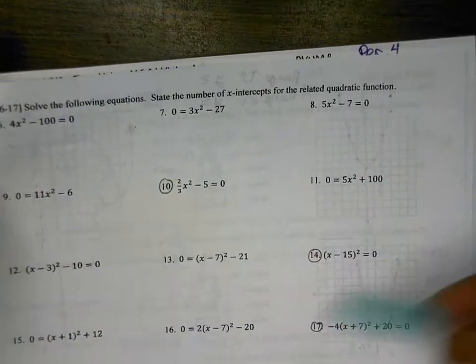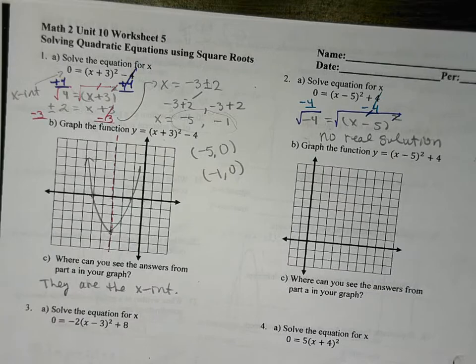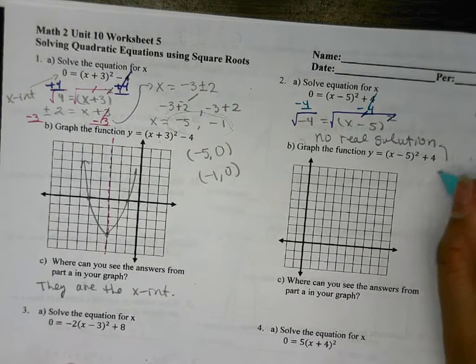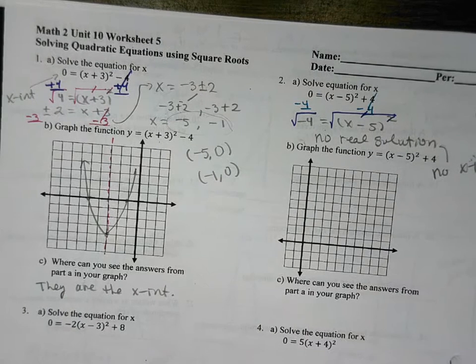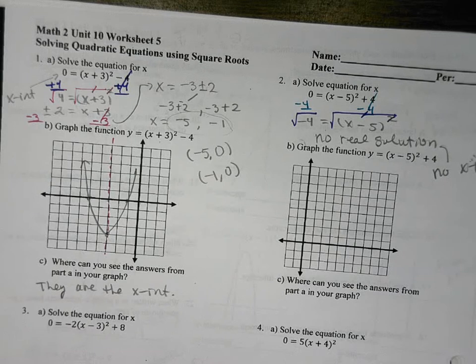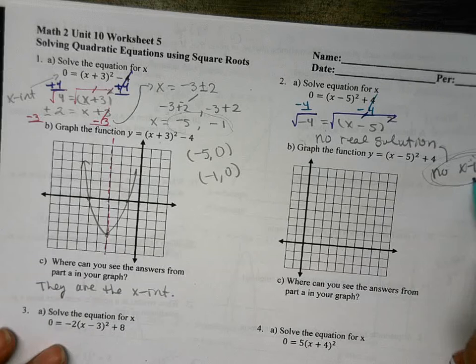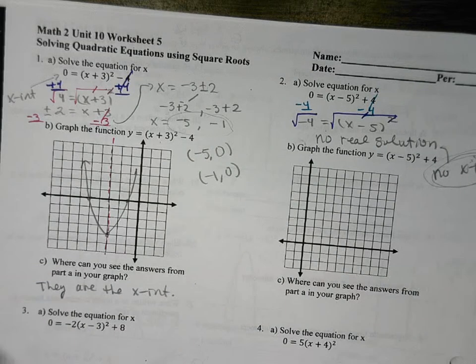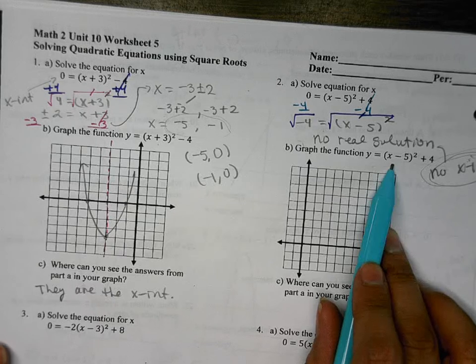Okay, so no real solution. We talked about this on this side of the worksheet. What does it mean if you have no real solution? What does it mean about your x-intercepts? So you can't do nothing. There's no y-intercept. No x-intercept. It'll always be a y. Gentlemen, ladies, do you guys hear that? If there's no real solution, that means there's no what? Not y, but x-intercepts. Okay, let's sketch this.